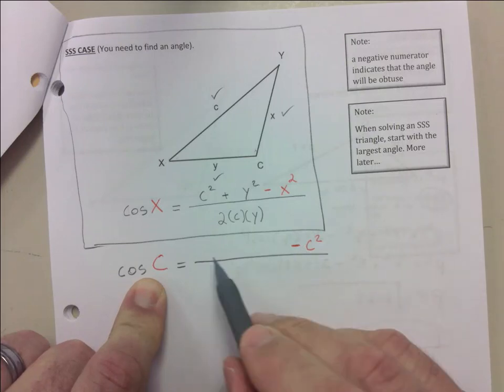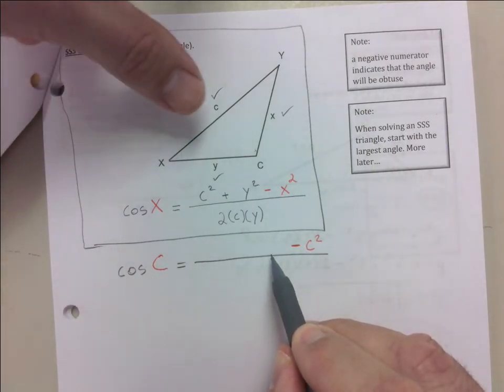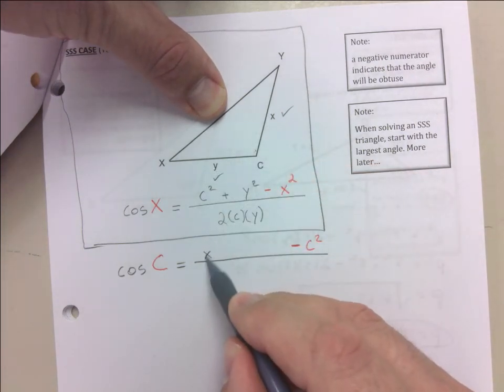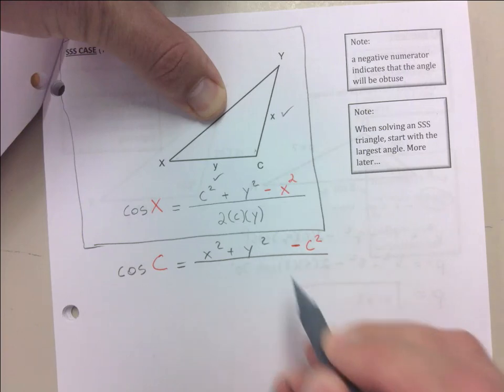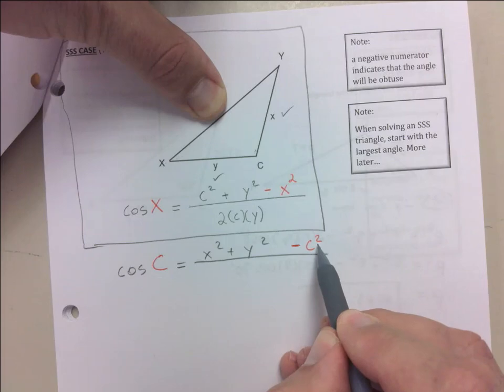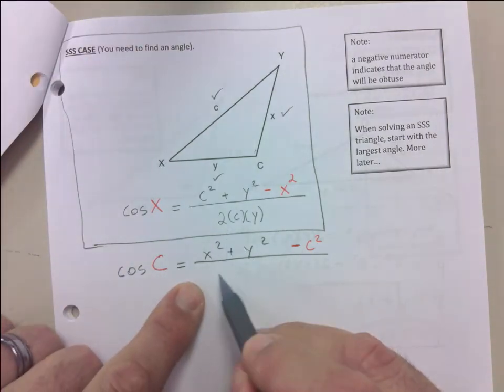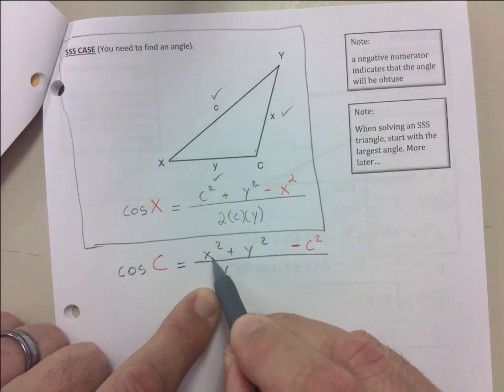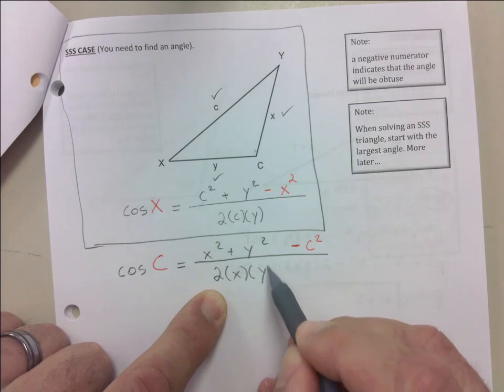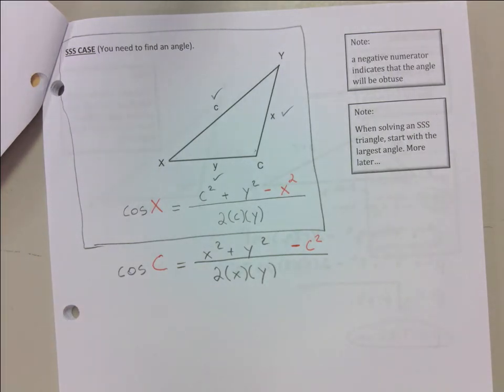And what goes on the front here? Cover up the side you used here. It's x and y that is left over. So this squared plus this squared minus that squared. And in the denominator, you're going to go 2 times x times y. That's the formula for C.